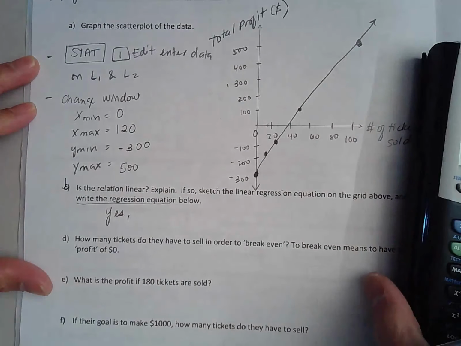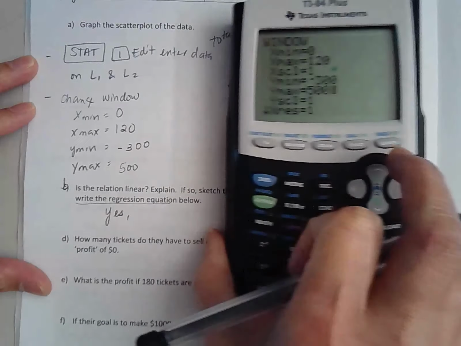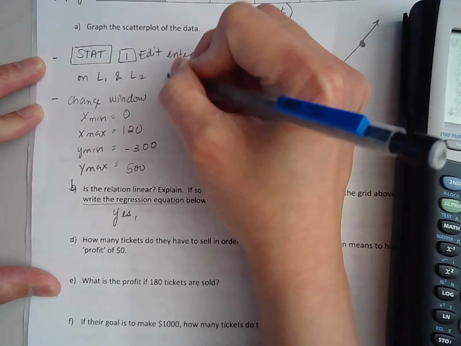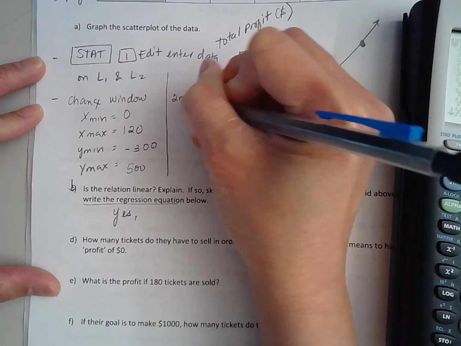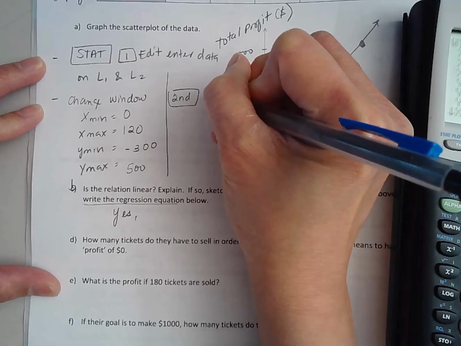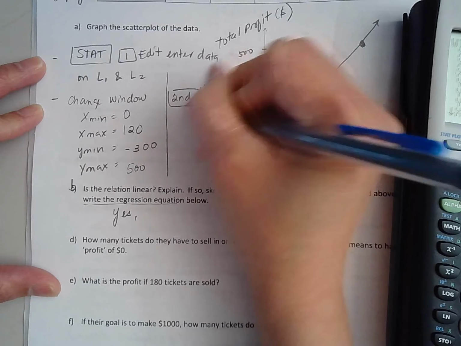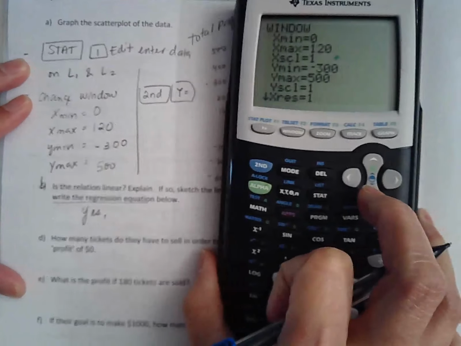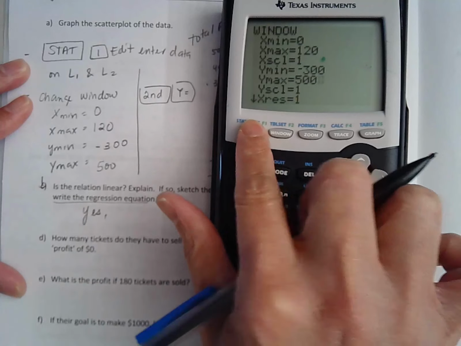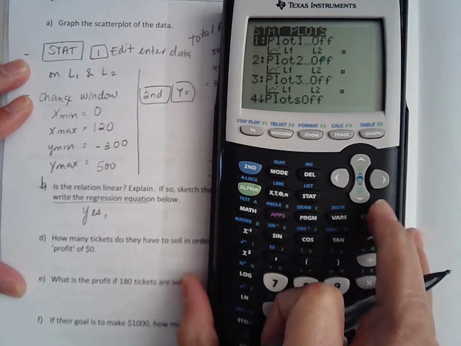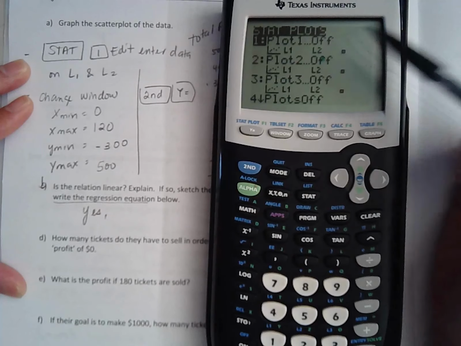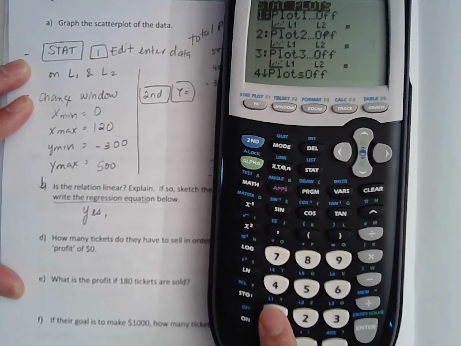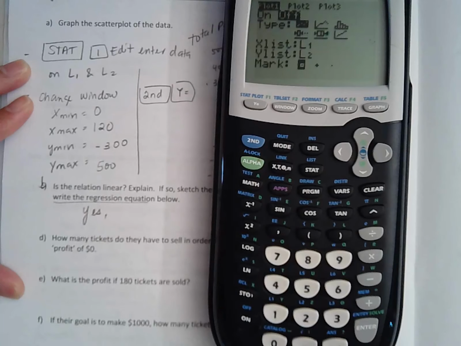Do you remember how to turn on our stat plot? You're gonna go second y equals. Okay. Second y equals. And then we're gonna turn on our stat plot. Right now it's off, right? So press 1, and then we're gonna choose on. Press enter.